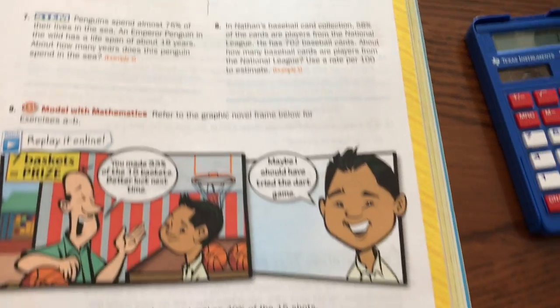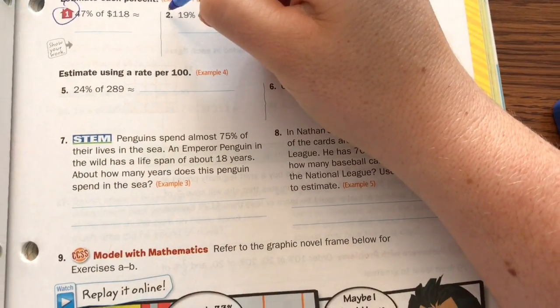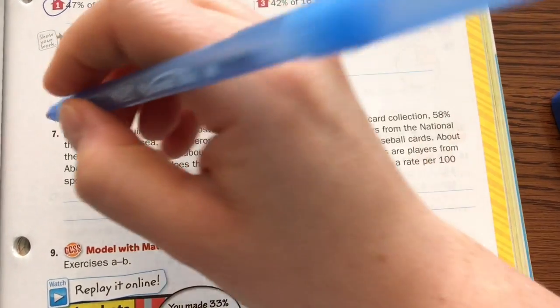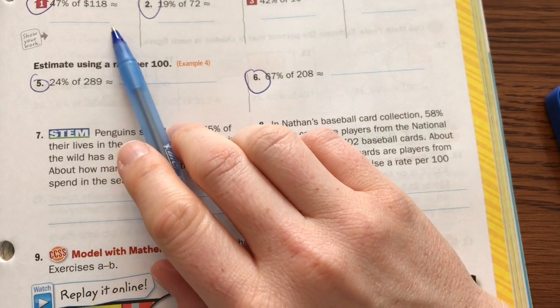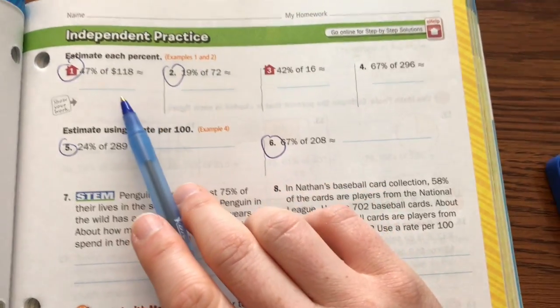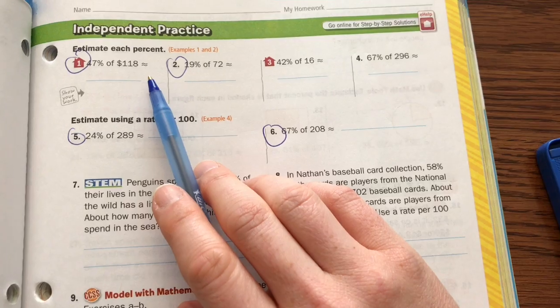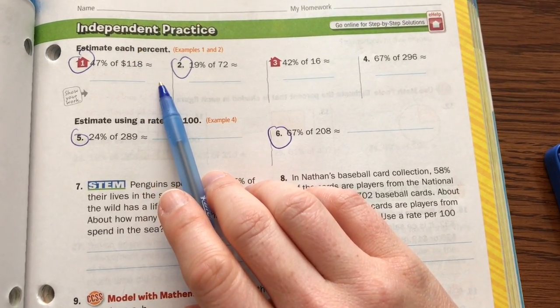So we are on page 141 for lesson 6. Here are the independent practice problems that you need to do. Number 1, number 2, number 5, number 6. So number 1 and 2, it's just like examples 1 and 2. Use the bar diagram, set it up as a fraction, use a bar diagram or equivalent fraction.